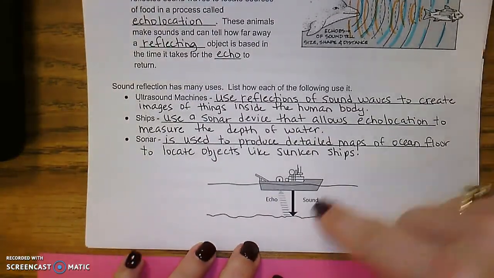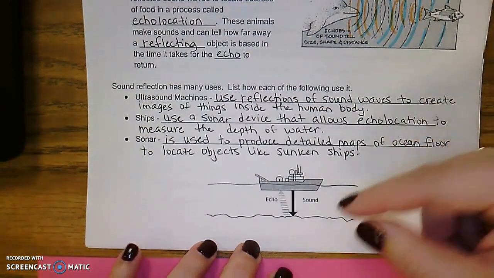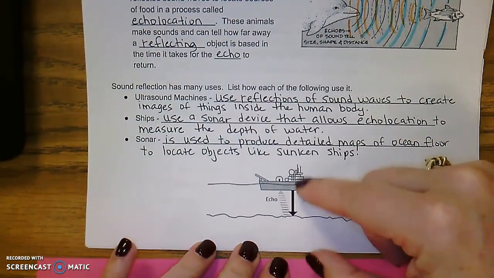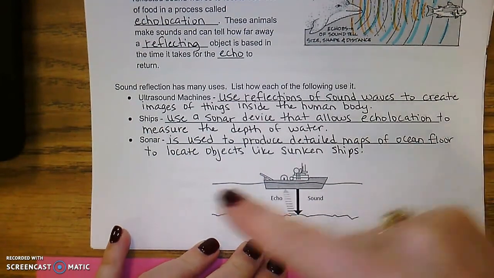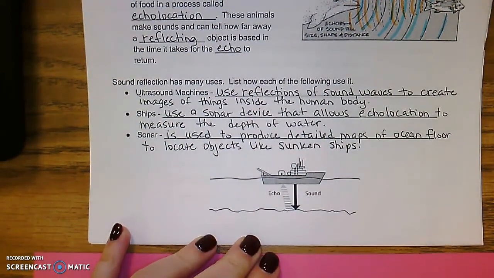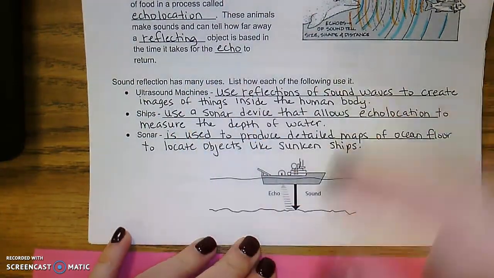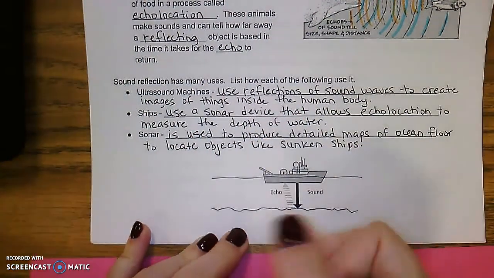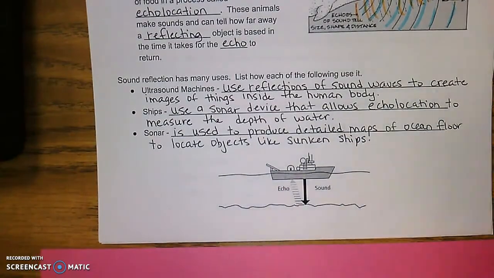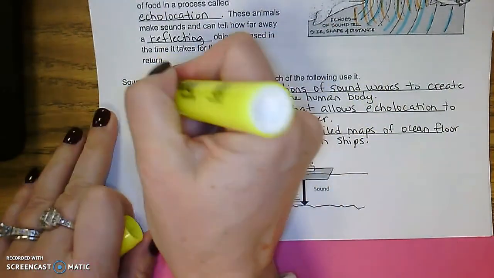And you can see that down here at the bottom of your notes, where they can see how deep the water is that they're in. And then sonar is used to produce detailed maps of the ocean floor to locate objects like sunken ships. So ultrasounds, ships, and sonar. Let's take a moment and highlight those three uses of sound reflection.